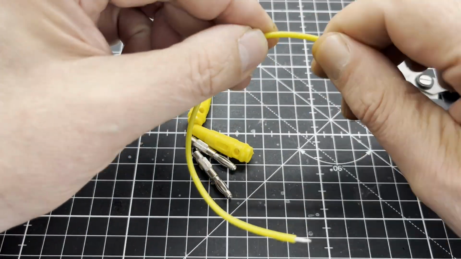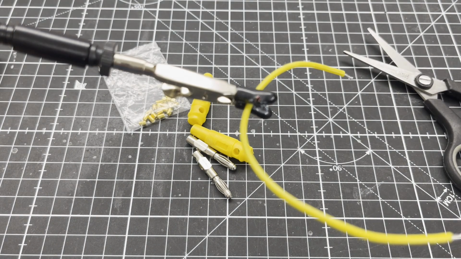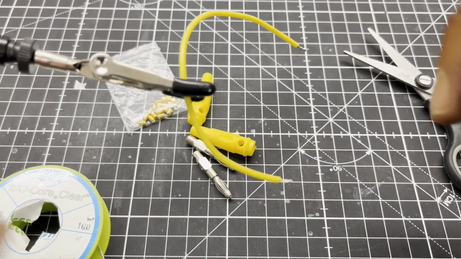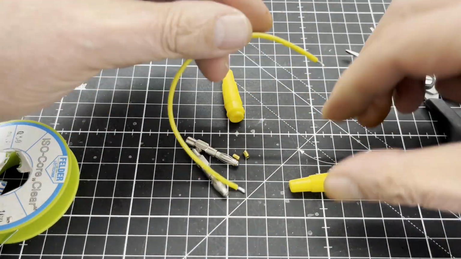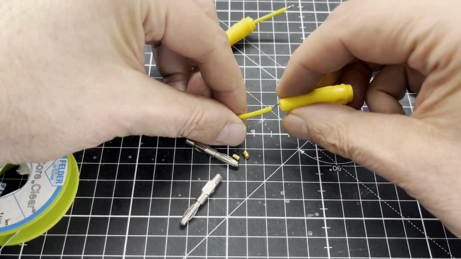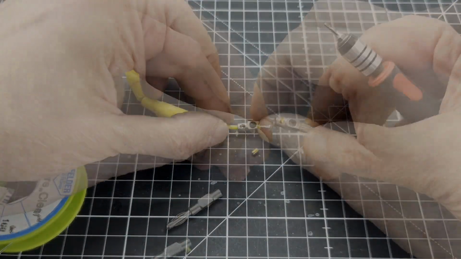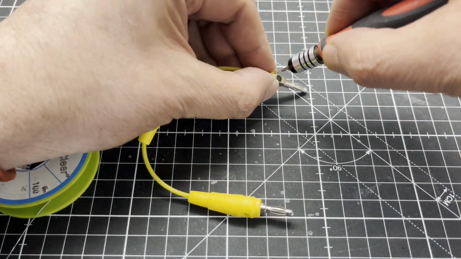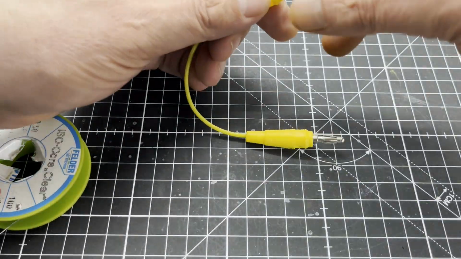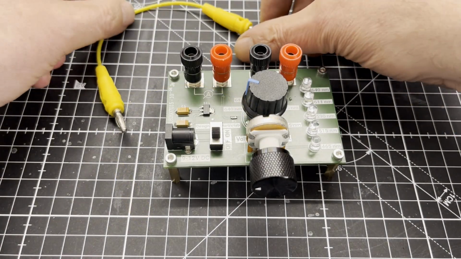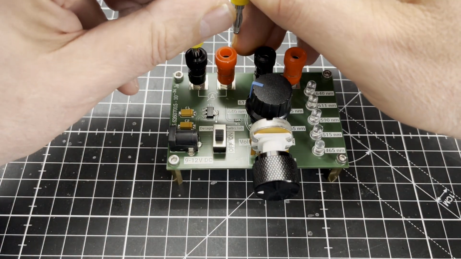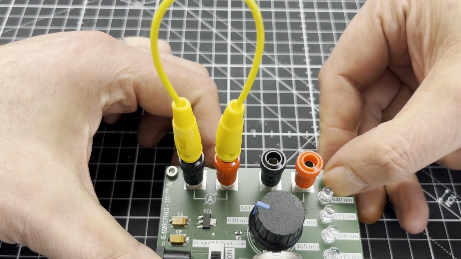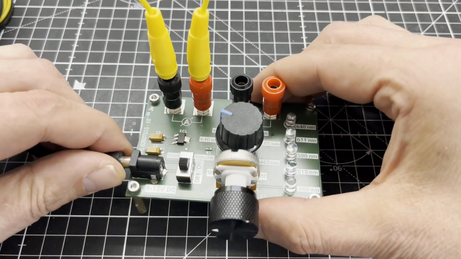I always use 18AWG silicone-coated tin copper wire. Now it was time for a first functional test.